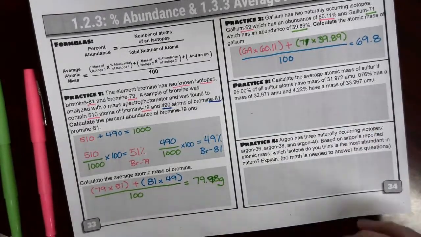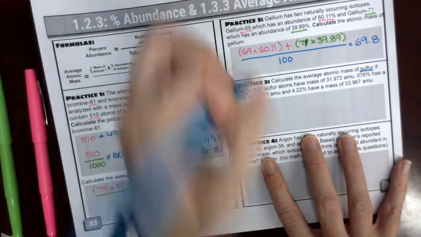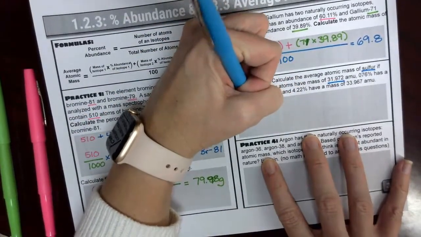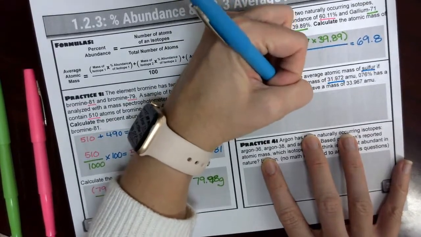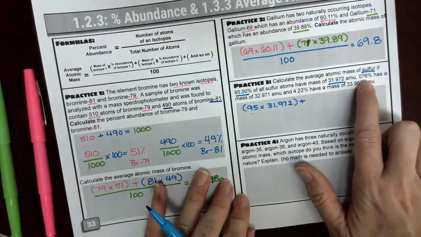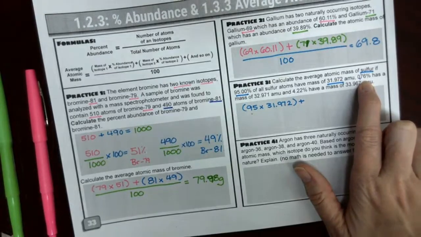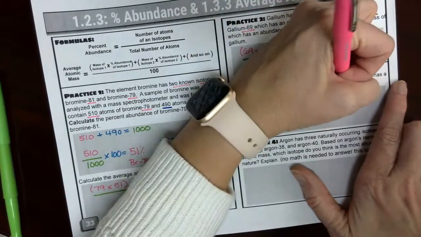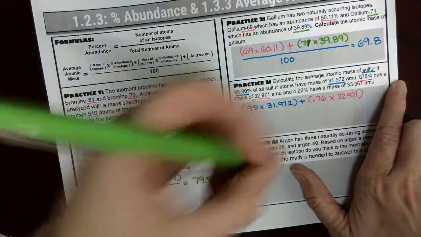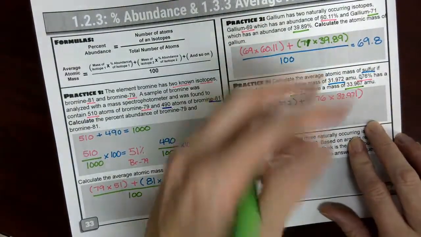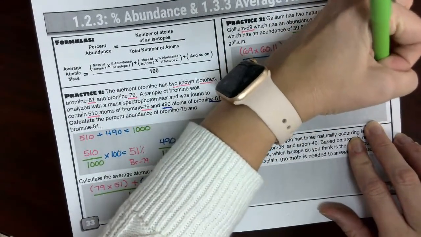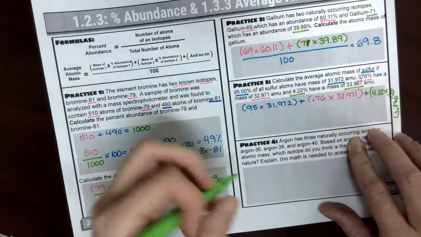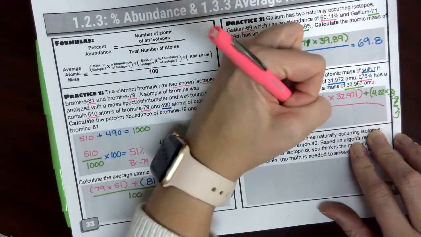Okay, so then down here it says calculate the average atomic mass of sulfur. If 95% of all sulfur atoms have a mass of 31.972, I'm going to take 95% times its mass, 31.972, plus I have another isotope, 0.76, times a mass of 32.971, plus my final one, 4.22% has a mass of 33.967. We're running out of space. Okay, this whole thing is going to get divided by 100. So this one's a little sloppy.